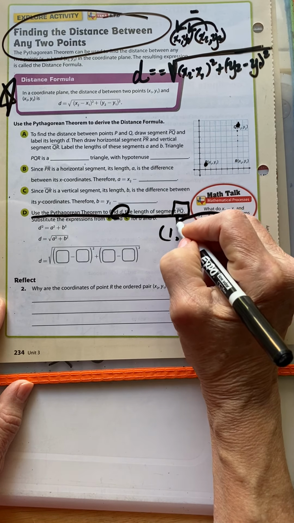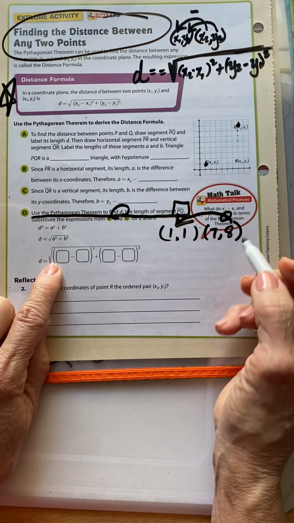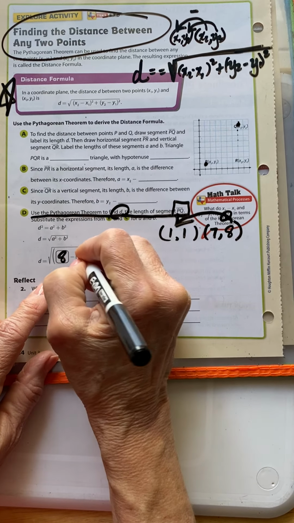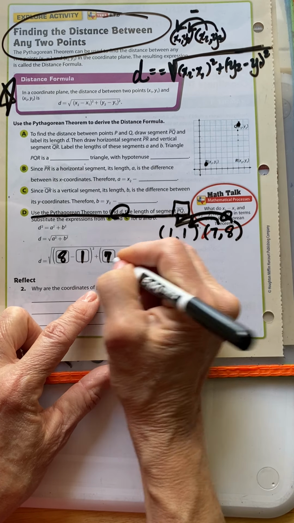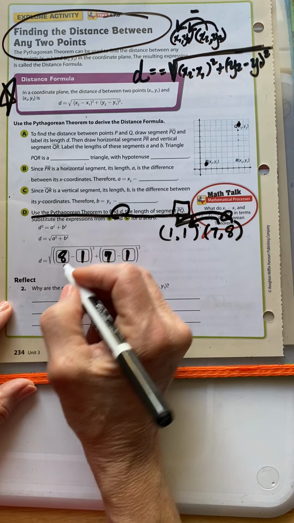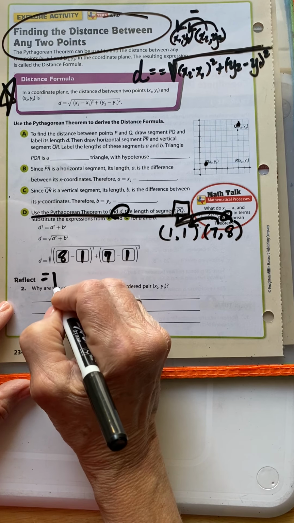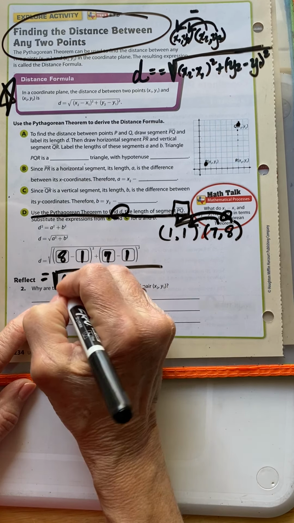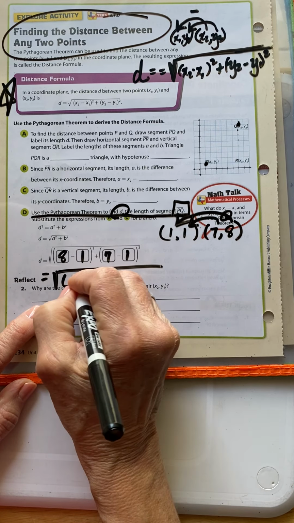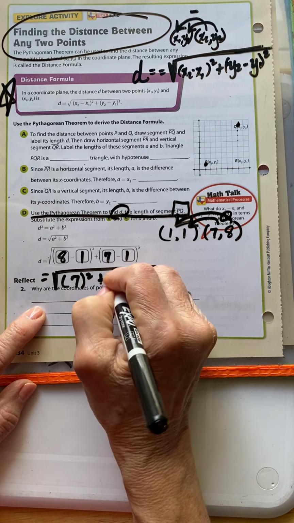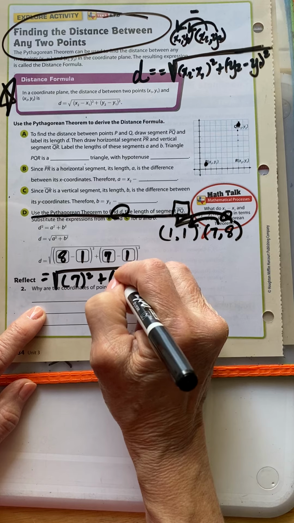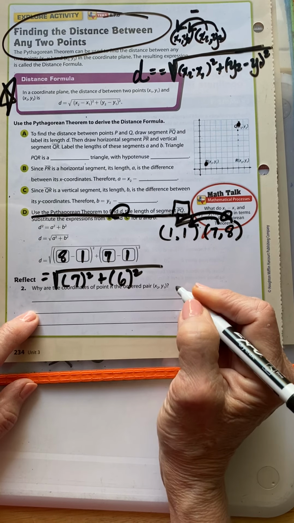So let's show that we are going to take 8 minus 1 and 7 minus 1. Let's rewrite it again. What is 8 minus 1? 7, and square it. Plus 7 minus 1 is 6, and square it.